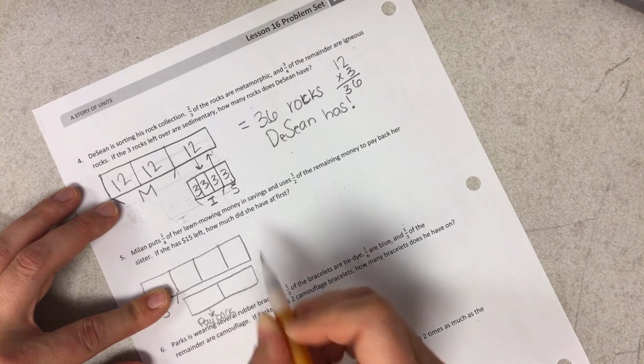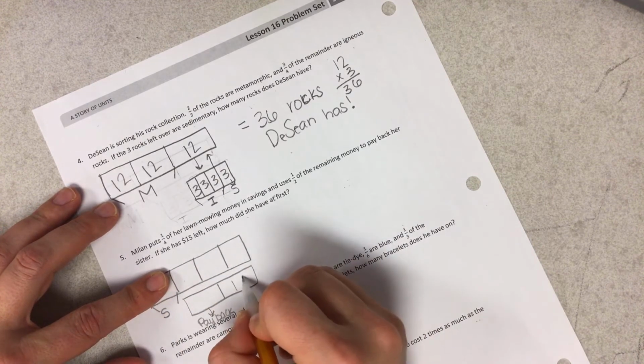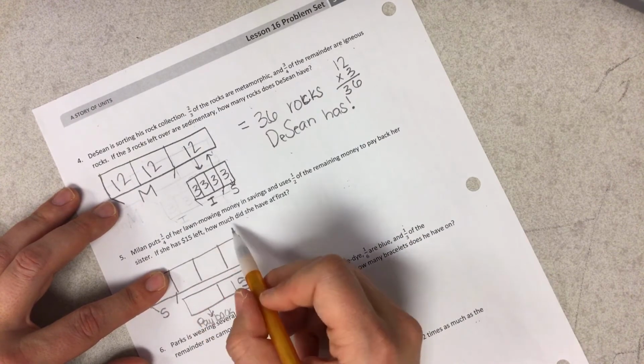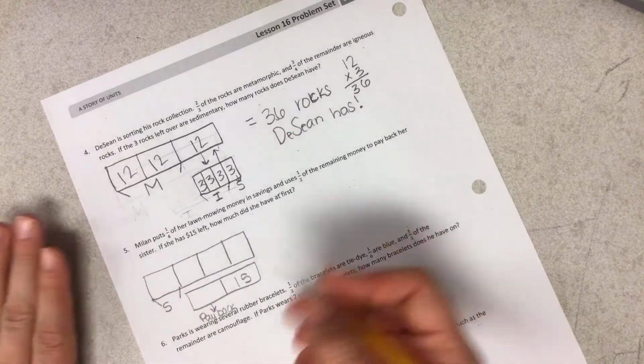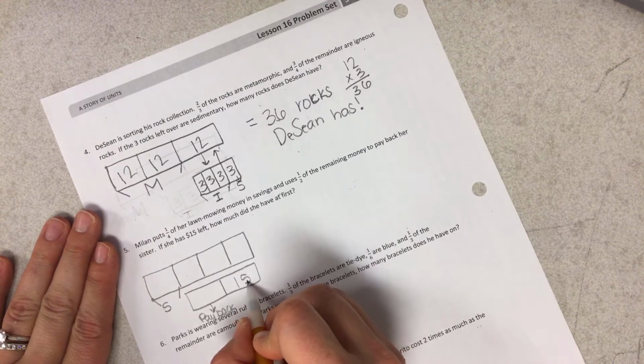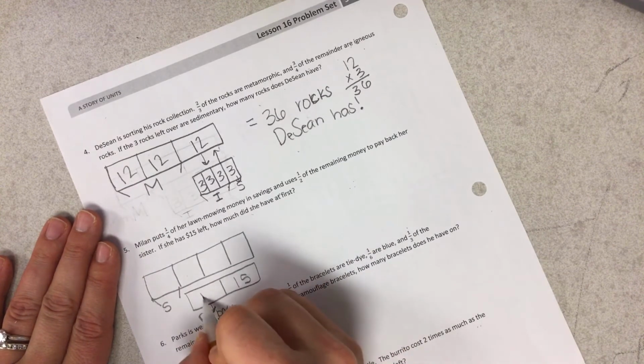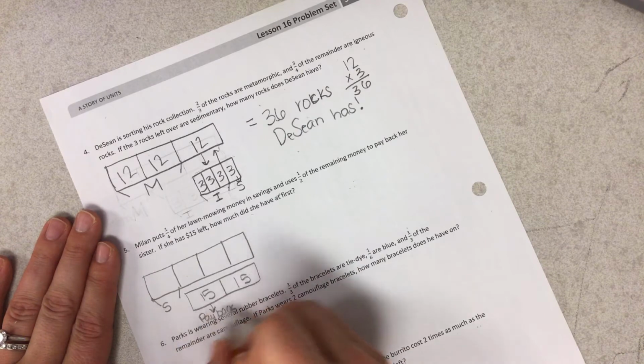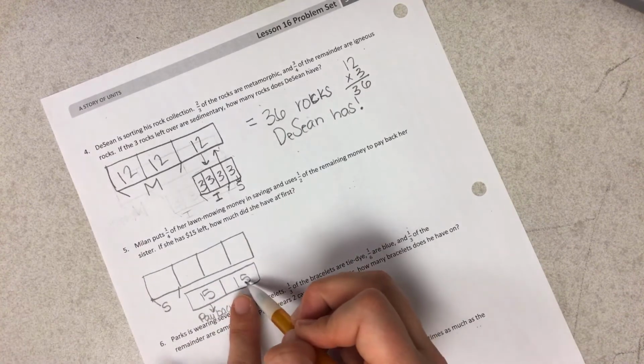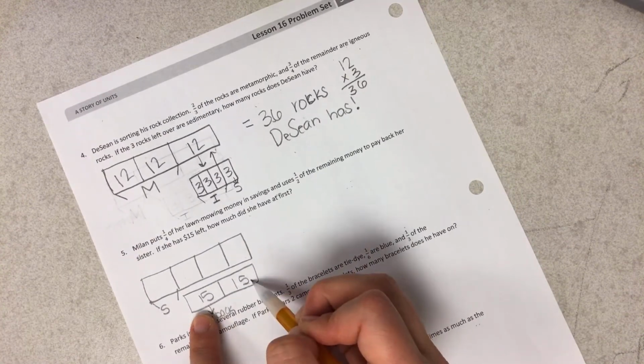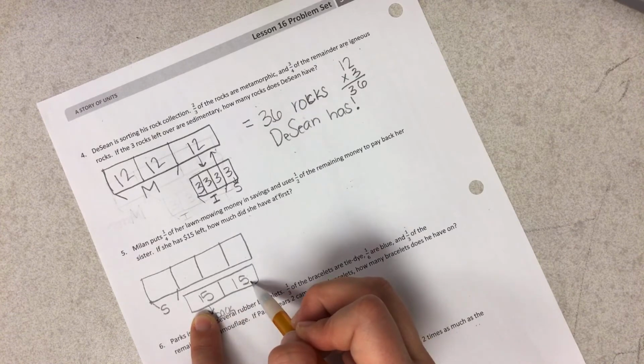Okay. And it says if she had $15 left, how much money did she have altogether? Well, I know that she had $15 left over. She also had $15 right here to give to her sister, okay? So if this was 15 plus 15, that's gonna equal 30, okay?